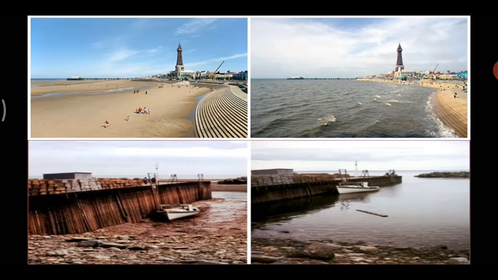We can note that the sea water is very close to the coast in one picture, and in the other picture, you find that the sea water is far away from the coast. So, it's a natural event. The places where you can see the water close to the coast is when it is high tide, and the places where you see the water is away from the coast, that is low tide.